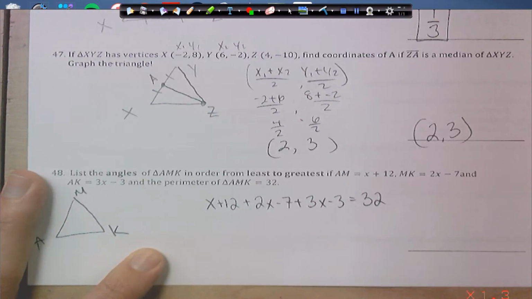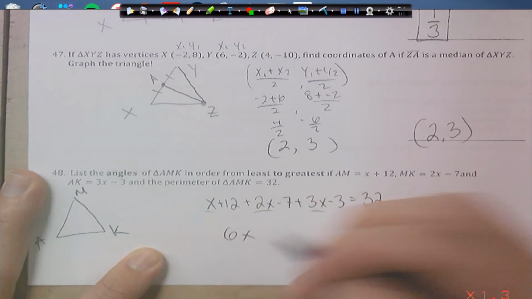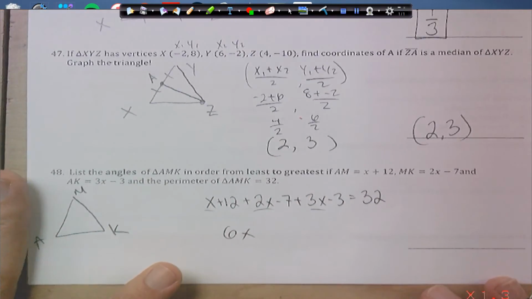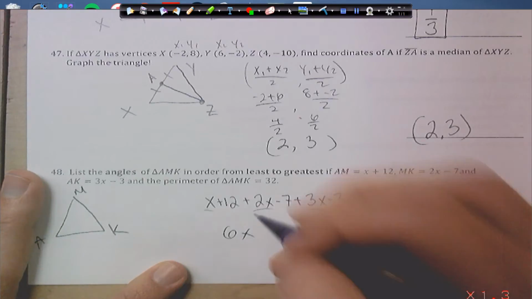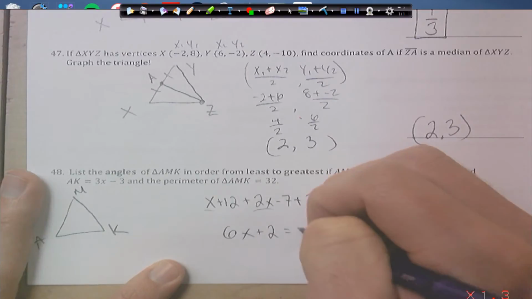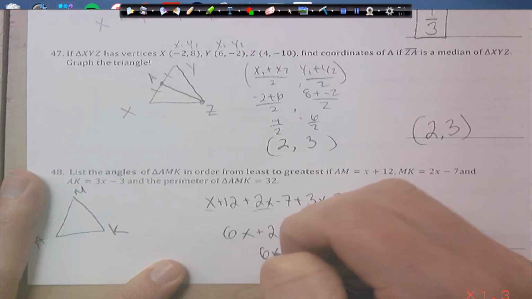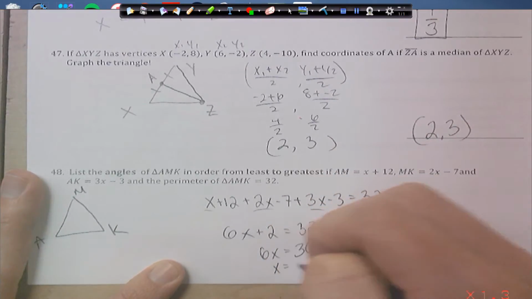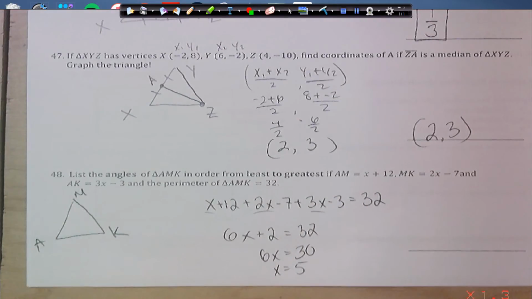So let's add them all up. We got x, 2x, 3x. That's going to become 6x. 12 and a negative 7 and a negative 3. I believe that's going to be a positive 2. 6x plus 2 equals 32. Subtract the 2 and 6x equals 30. X should equal 5. Okay, that's great.